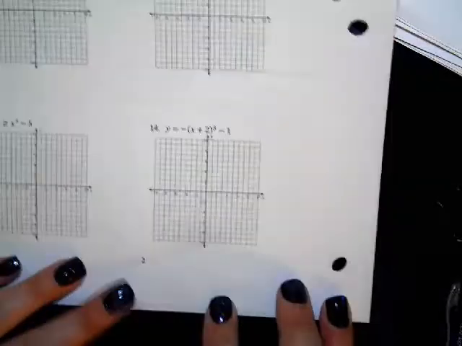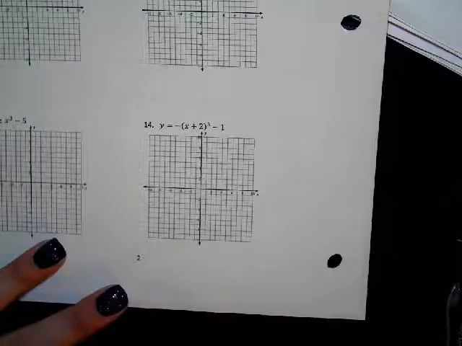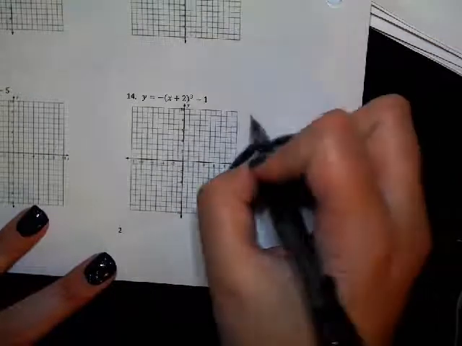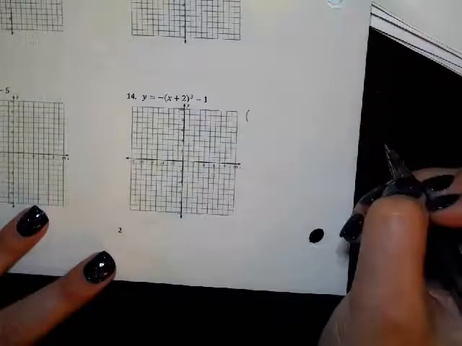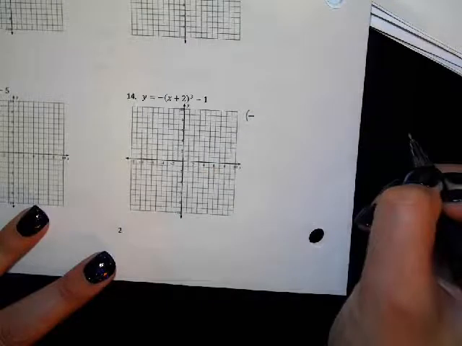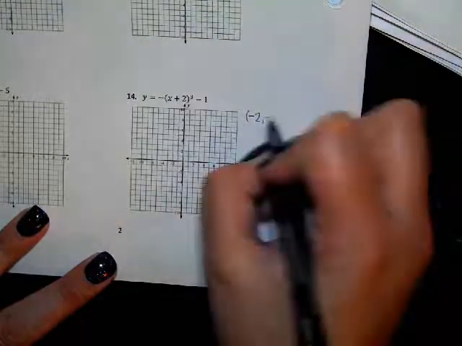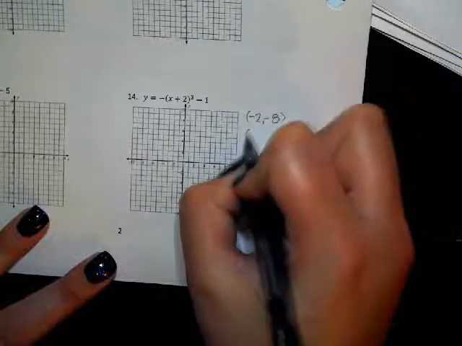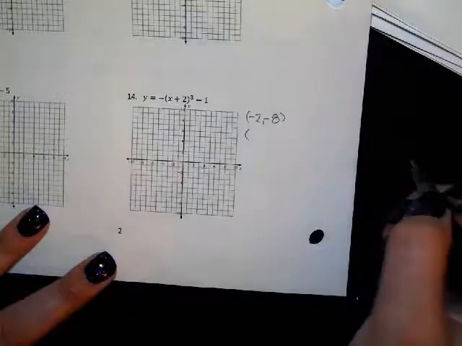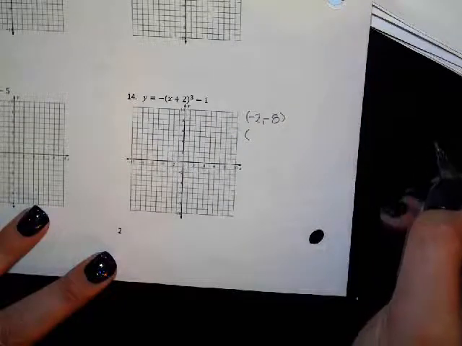So what points do we need to plug in to do 14? -2, -8. It's cubic. What are the other points? 0, 0.